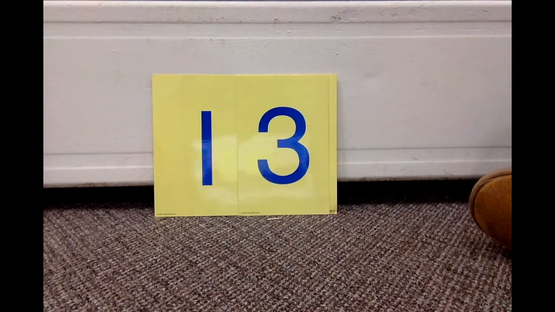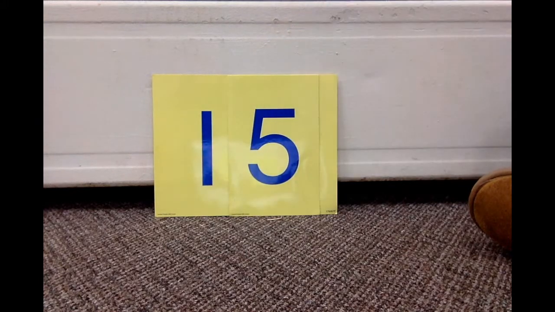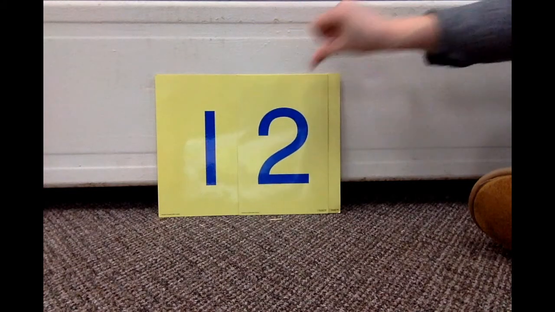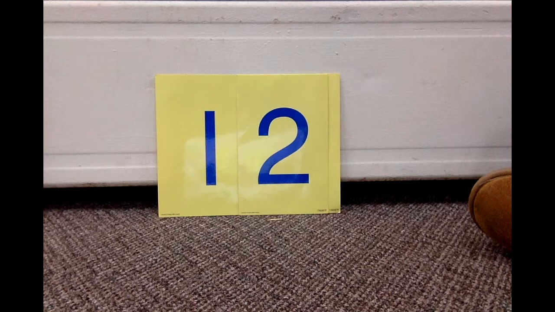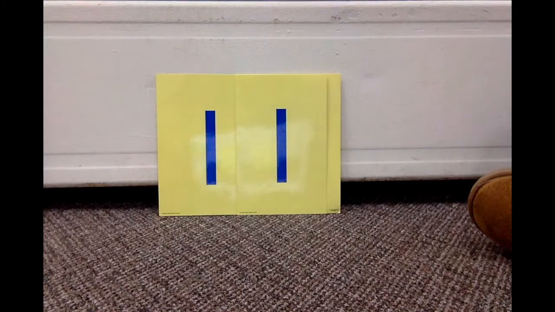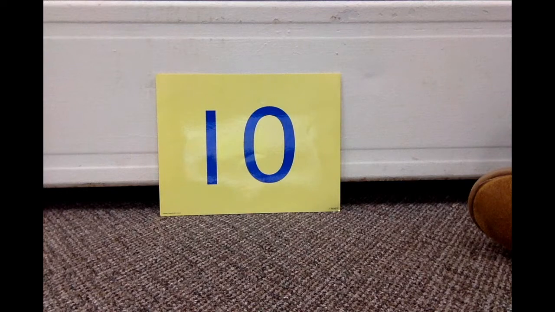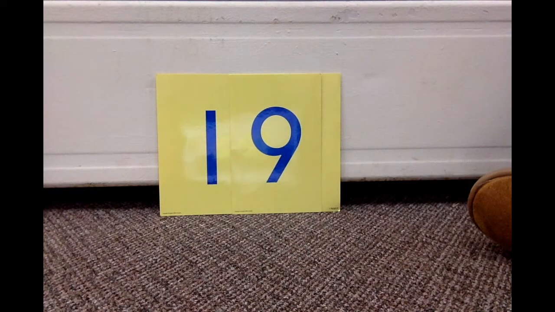All right. What number is this? 13. Good job. All right. Back to our 10. All right, what number is this? 15. Awesome. All right. Ooh, what about this one? This one's a little trickier. This is the number 12. This is a number that lots of my friends struggle with sometimes, but this is the number 12. What number is that? 11. Very good. All right, what number is this? Good job. 19.